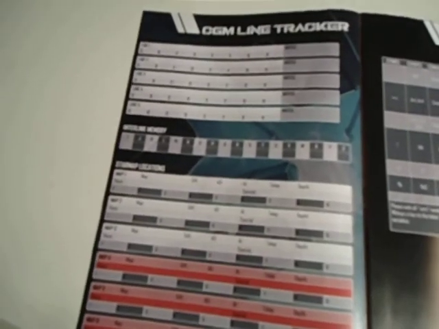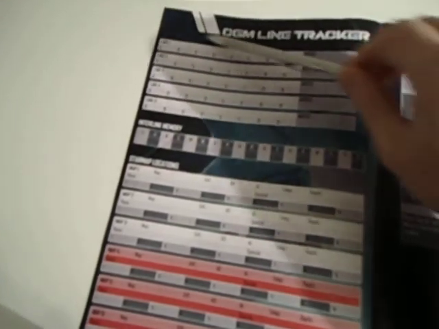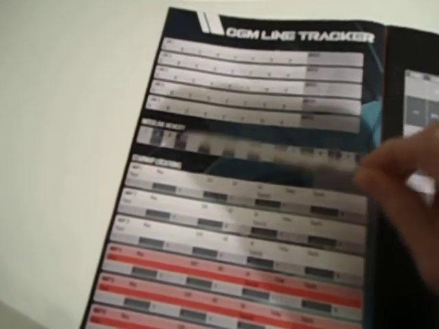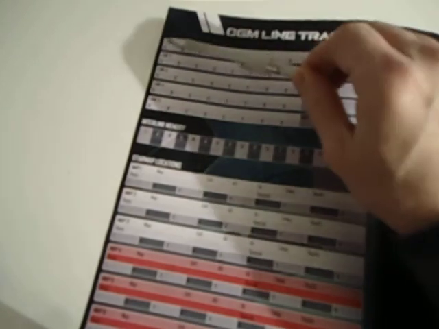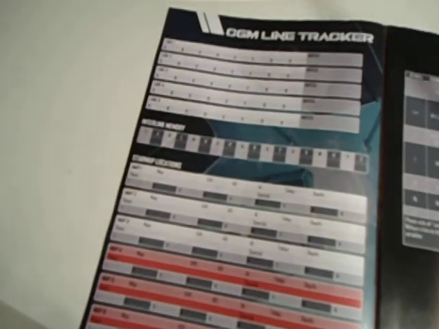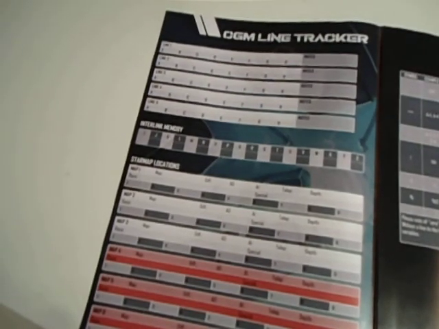There is a missing title in the CGM line tracker. Here something should be written, because it has interlink memory and star map locations. I think it is like a line memory or something.